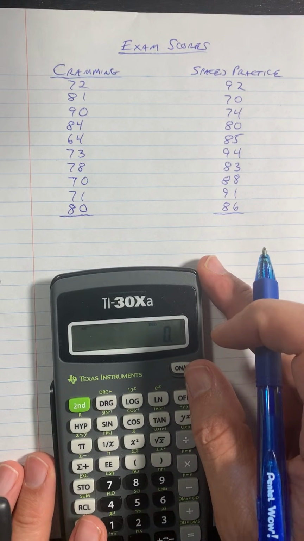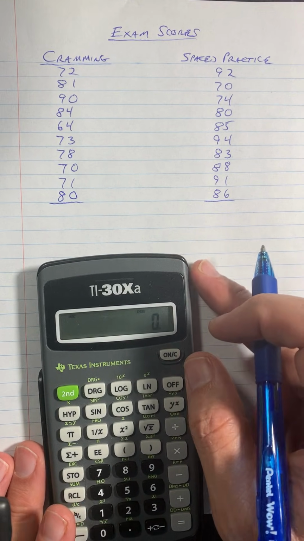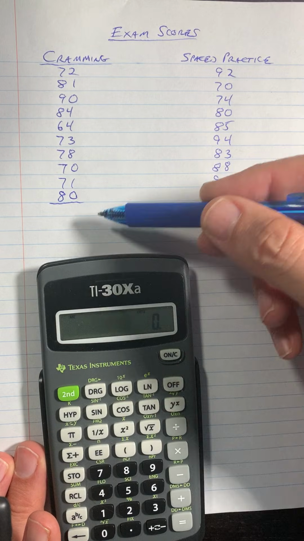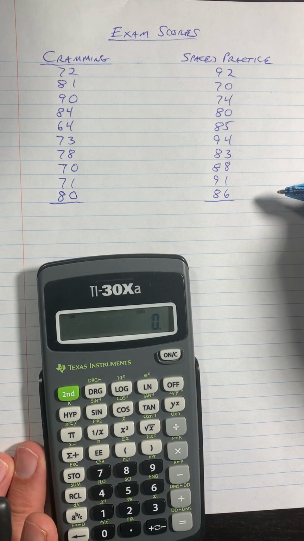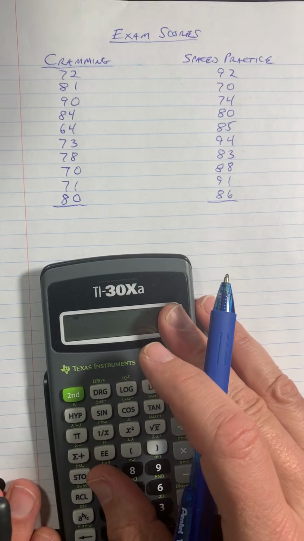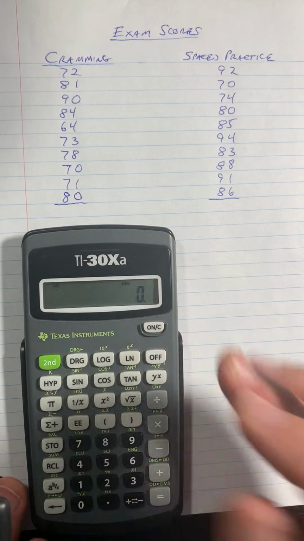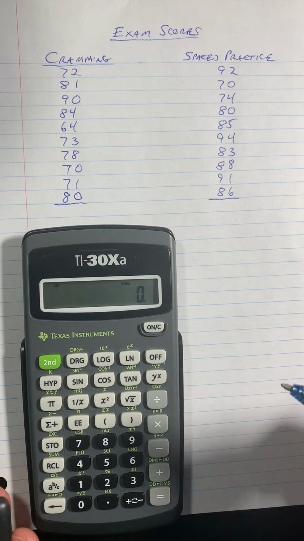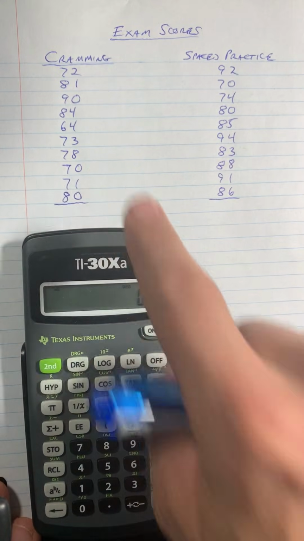So the first step in doing an independent samples t-test, because these are two different groups of students who studied using the different methods and then took the exam, is to get the descriptive statistics. So I'm going to enter them into my calculator here. I'm going to start with the cramming group.